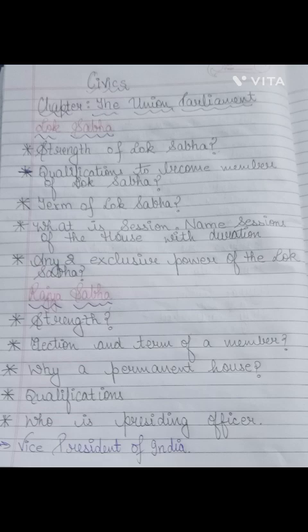Now we are going on to Rajya Sabha, the strength. The Rajya Sabha strength is 250, out of which 238 are elected and 12 are nominated by the president from the known welfare areas. Now, what is the election and term? The members are elected by the elected members of state legislative assembly by means of single transferable vote for the period of 6 years.